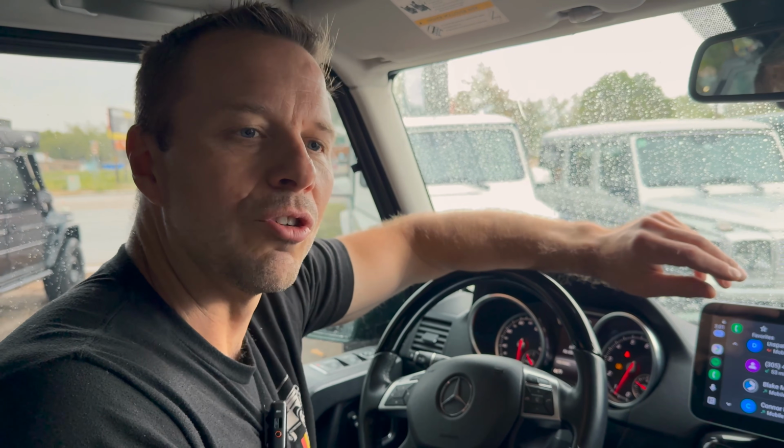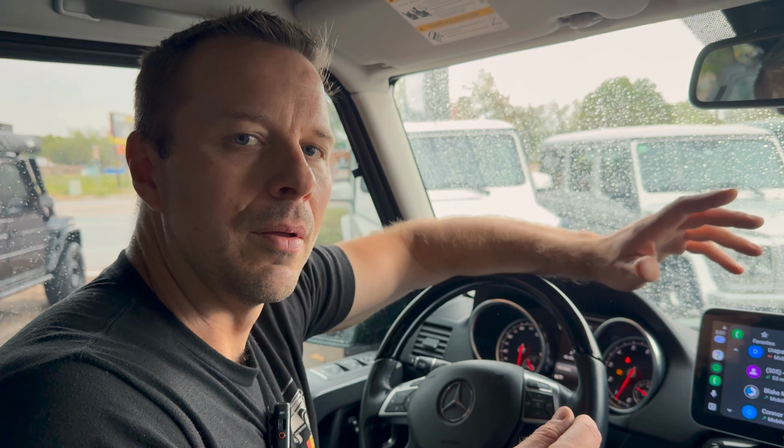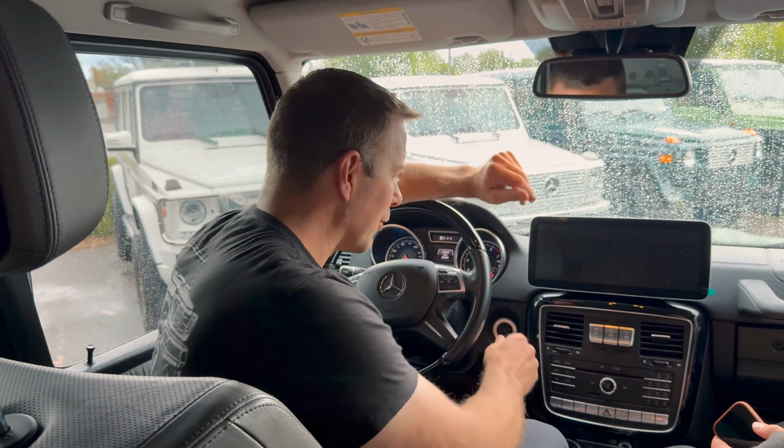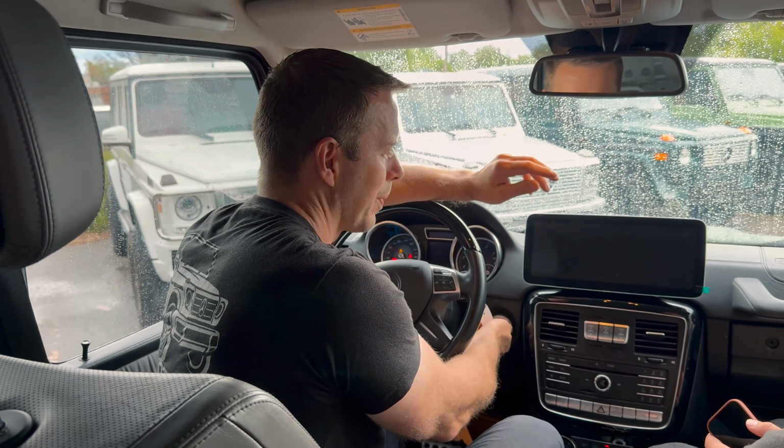Now, I'm going to unpair from this. I'm going to have Connor step in here, and we're going to show you how to do it with an Apple, so you can have Apple CarPlay. Okay, so we're going to show you how to hook up your iPhone to your NTG 5.0 upgraded command screen. So first things first, you fire it up.